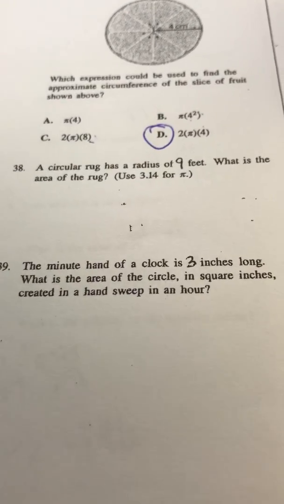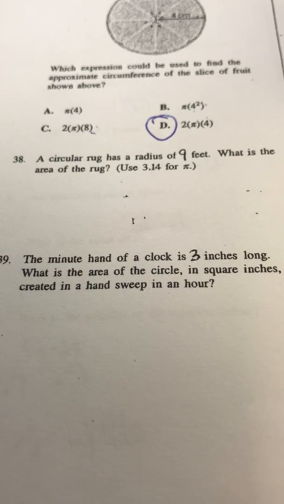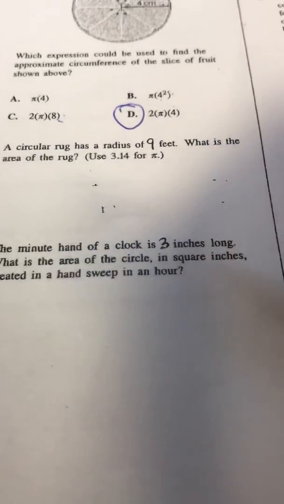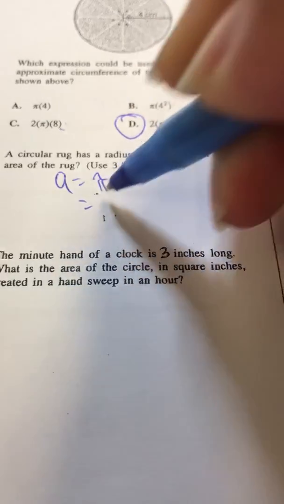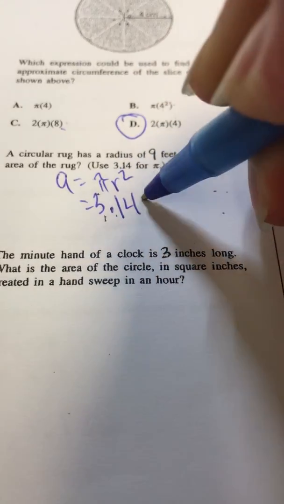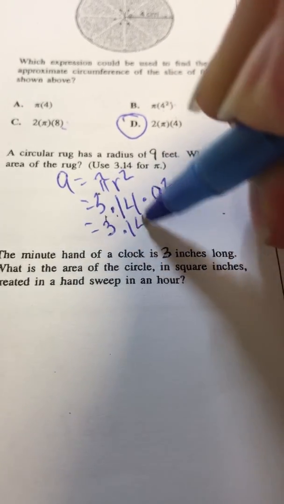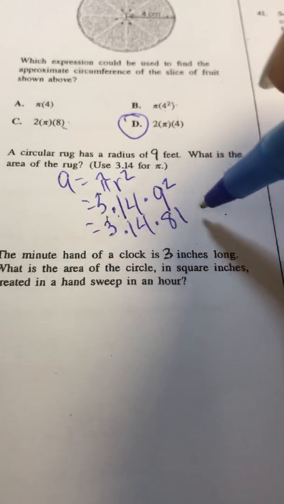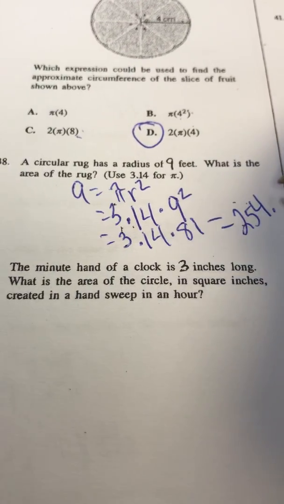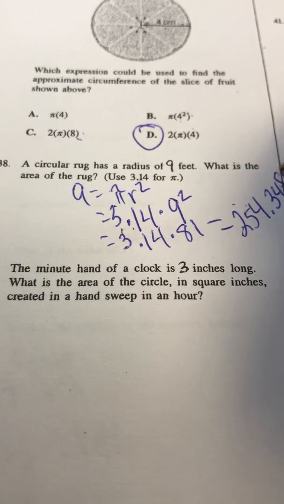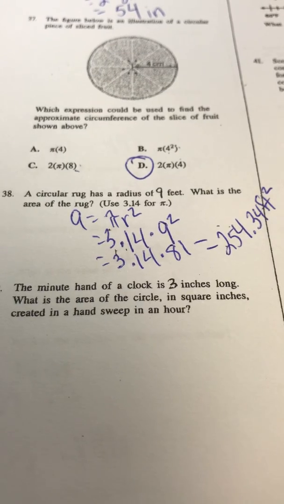Number 38. A circular rug has a radius of 9 feet. What is the area of the rug? Use 3.14 for pi. So the area is equal to pi times my radius squared. Pi, we use 3.14. My radius is 9 and we square it. That equals 3.14 times 81, which is equal to 254.34 square feet. Questions about 38?